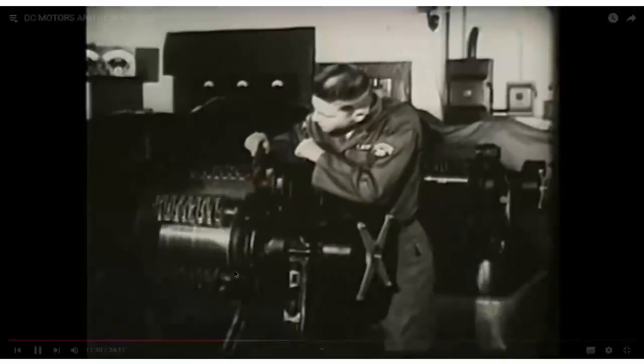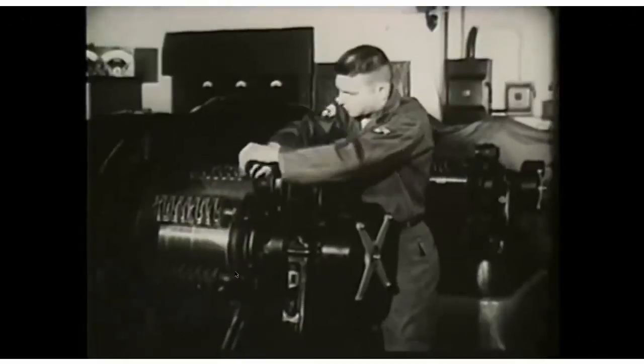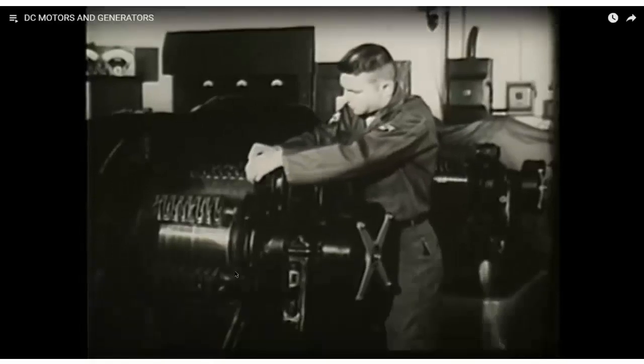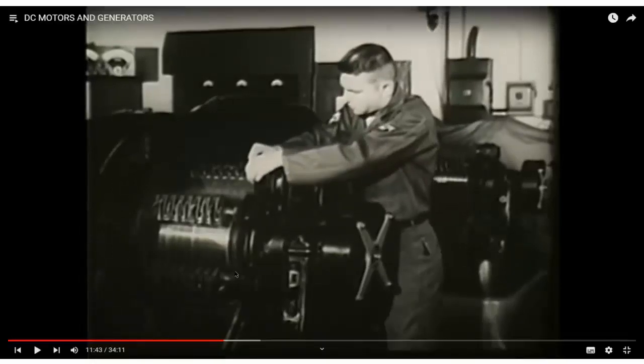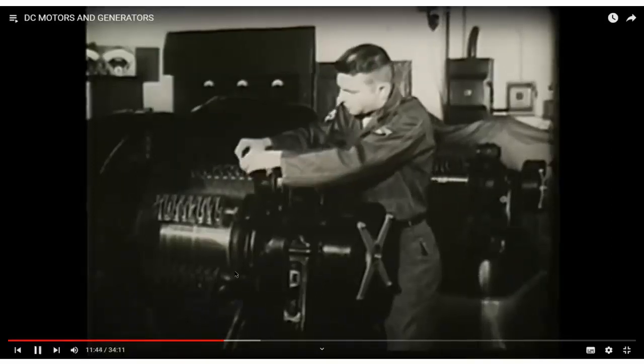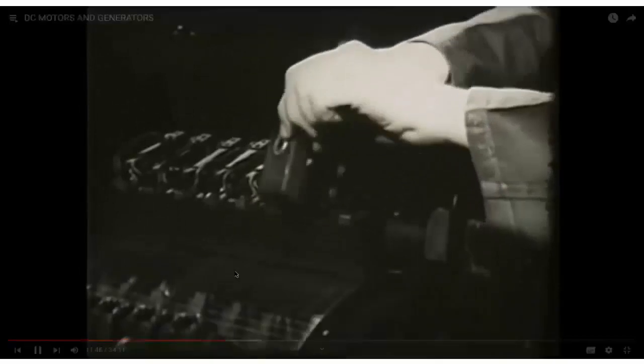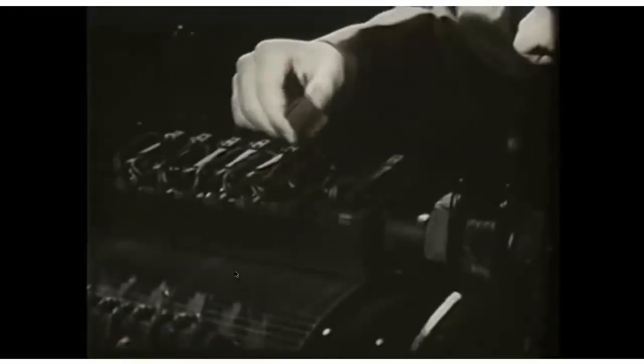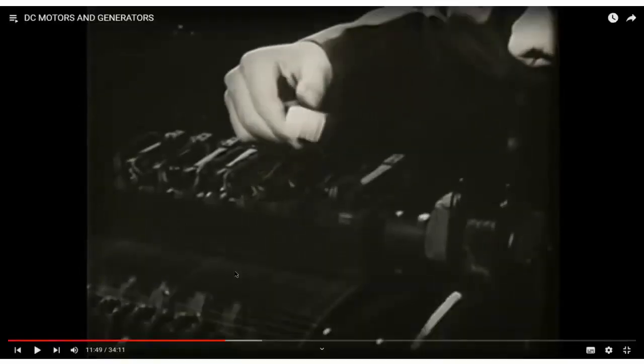There are two ways of maintaining the neutral plane in its correct position, and thus avoiding sparking. It may be done by the adjustment of the brush position. You can overcome this problem by simply making brush position adjustment. I will show you.